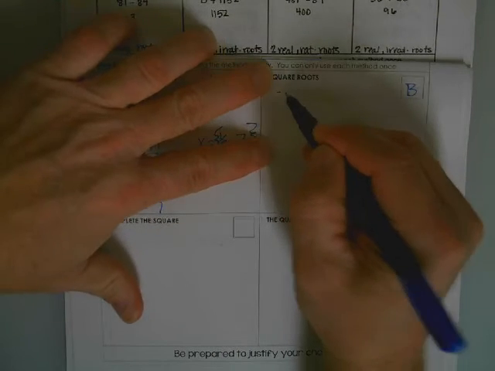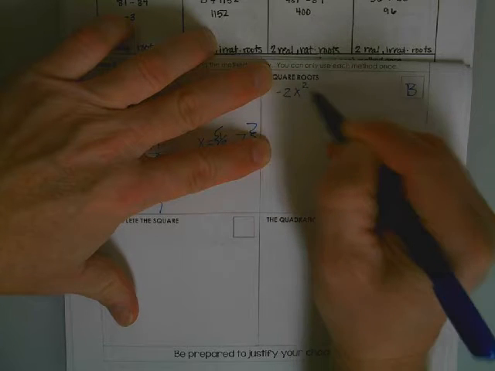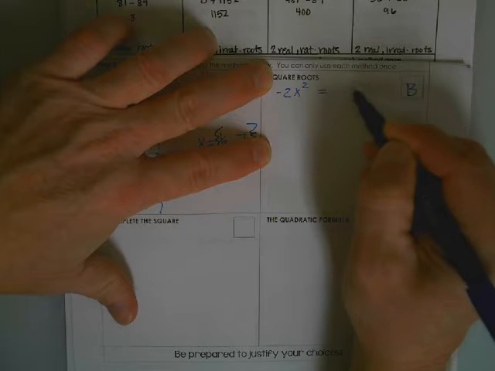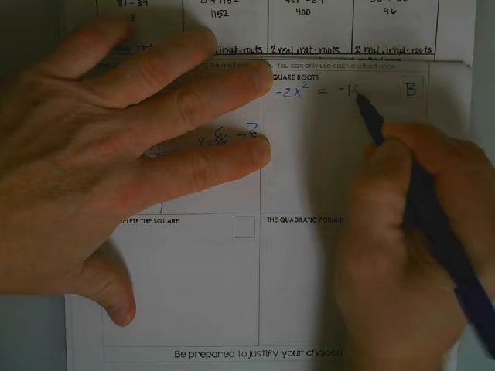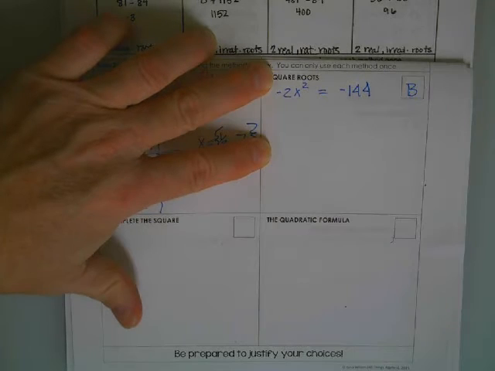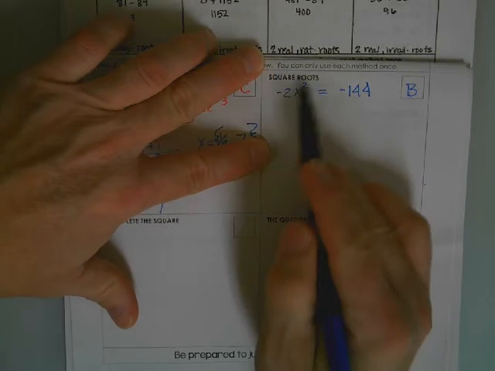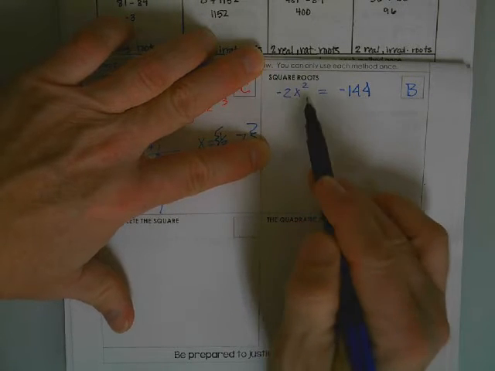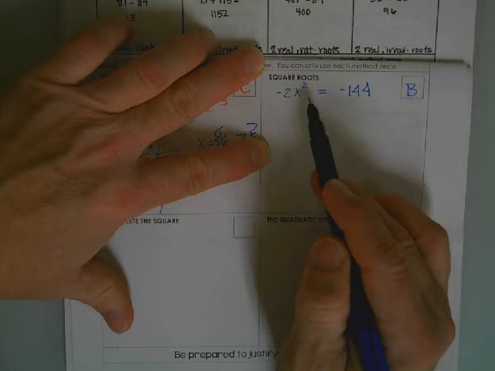We have negative 2x squared equals negative 144. The first thing we want to do is solve for just the x squared term because we want to be able to take the square root of both sides.